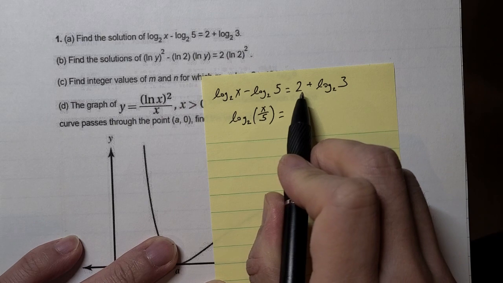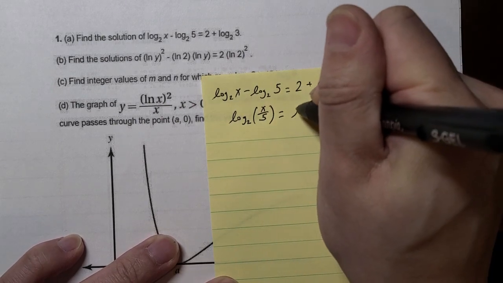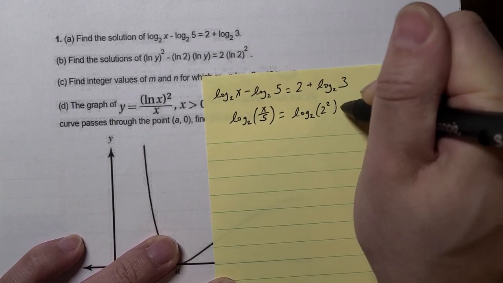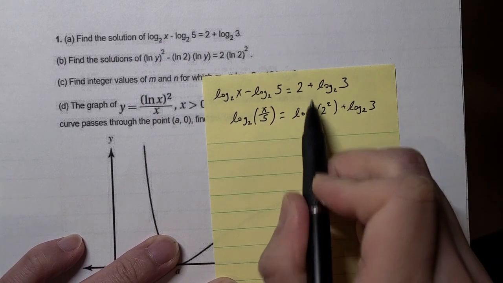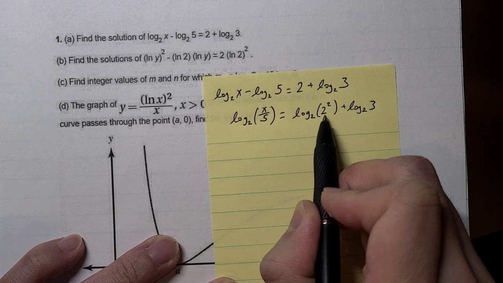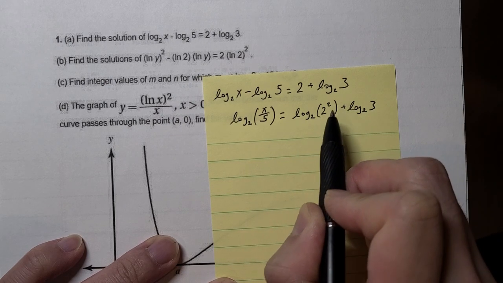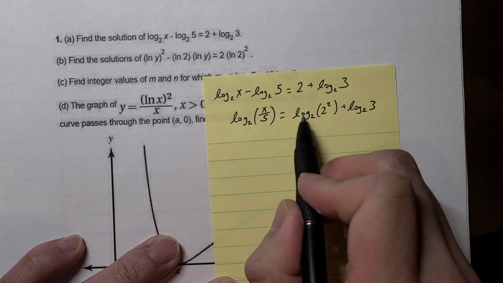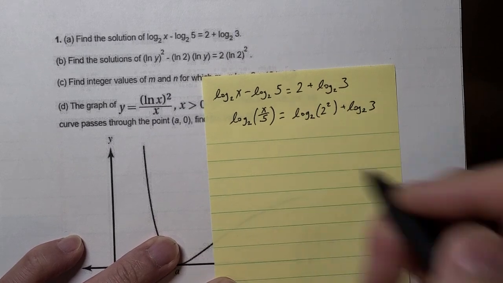And I probably want to make this 2 as a log also. I know that log base 2 of 2 squared, let me write this first. This guy is 2 because log base 2 and 2 to some power are inverses, so you're left with 2. And you think of it as the log and the exponent cancel. So we get back 2. So why do I want to do this? Well, I can combine these two logs.